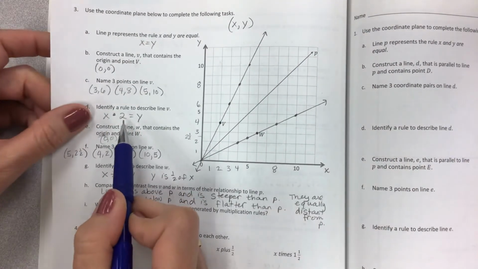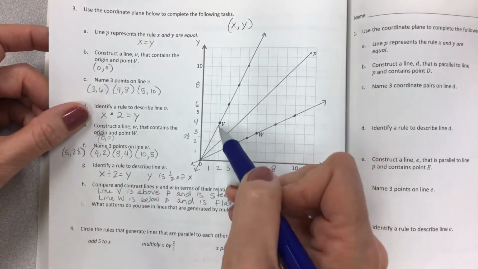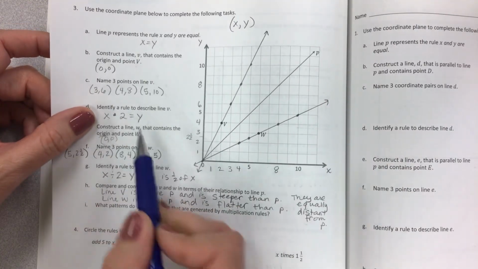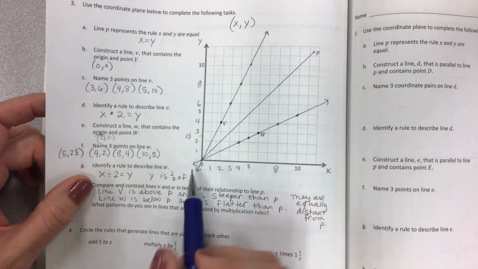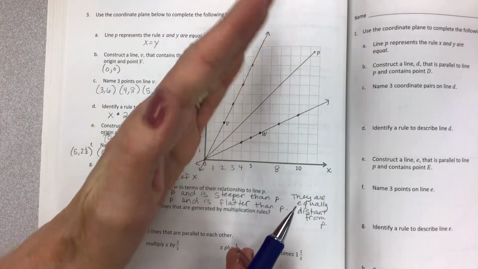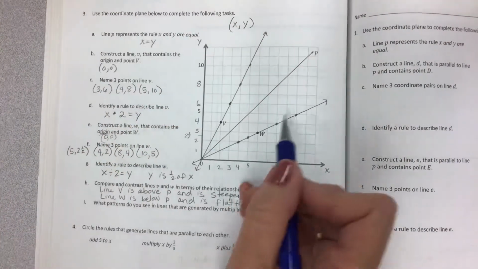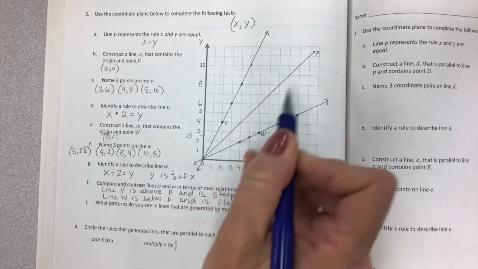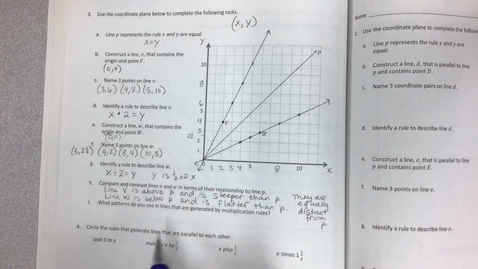And so what's our rule here for line V? It was times 2. And what's our rule for line W? It was divide by 2. So notice if I'm times 2 here and I divide by 2 here, it's equally distanced from that midpoint.